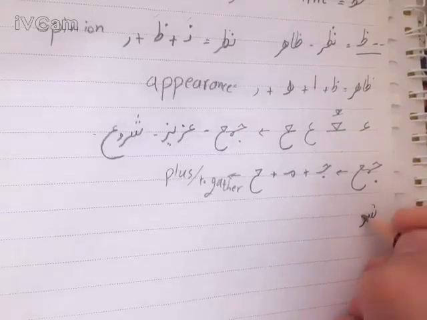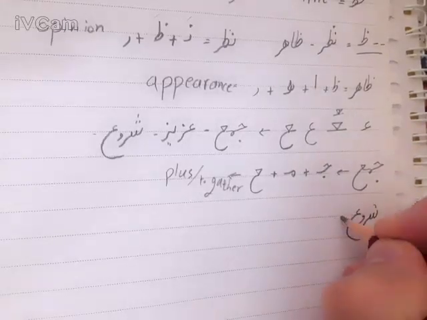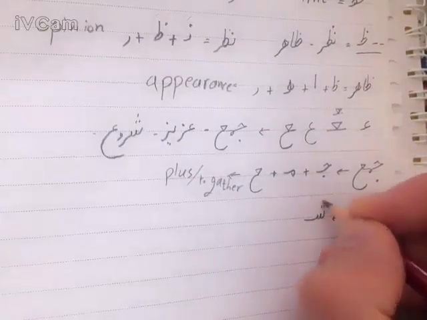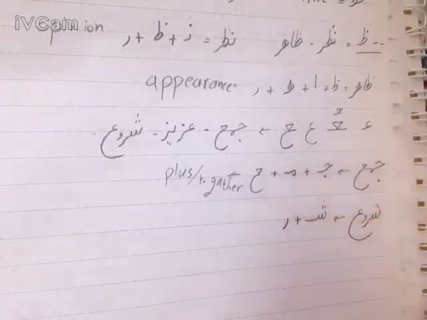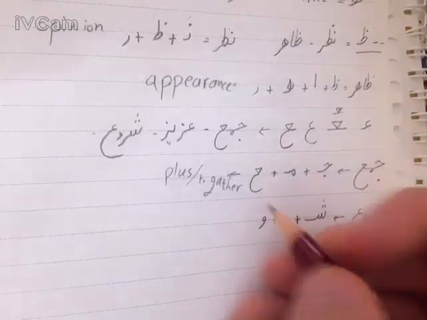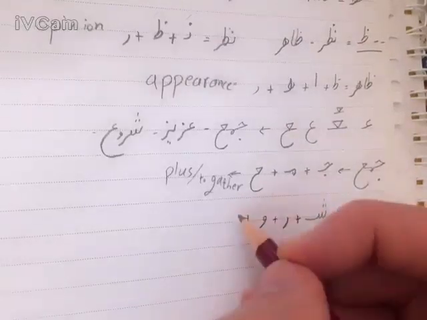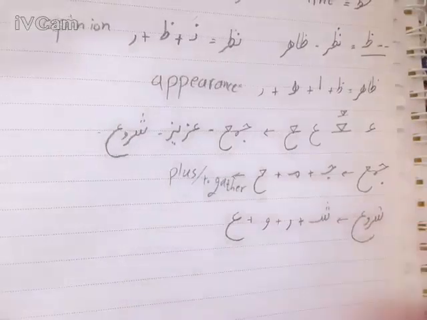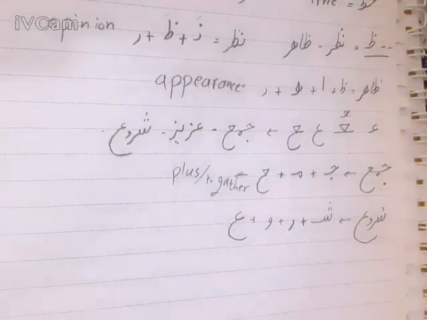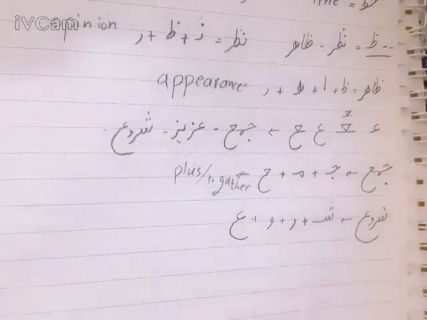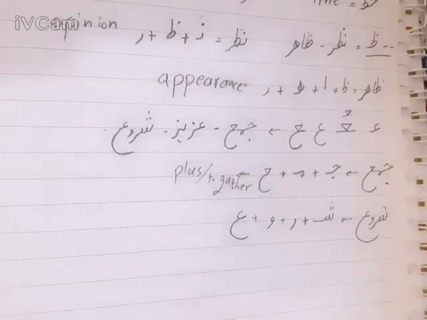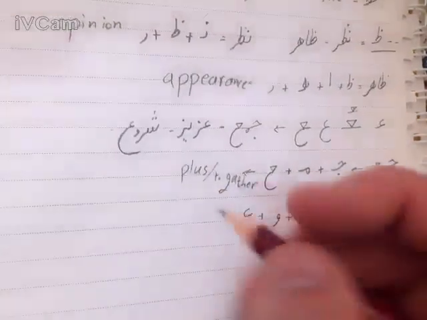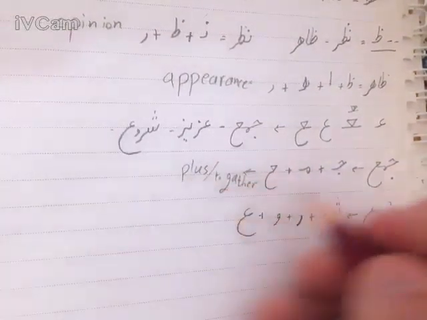شروع, we have sh plus re plus v and ein here. شروع. You see, it has a sound like a firm a. It's like شروع, جمع, عزیز, شروع. So شروع is the beginning.